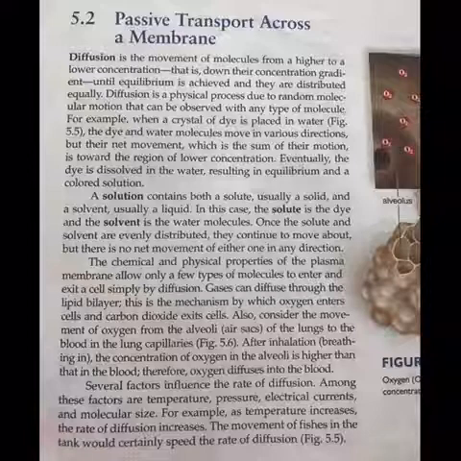The chemical and physical properties of the plasma membrane allow only a few types of molecules to enter and exit a cell simply by diffusion. Gases can diffuse through the lipid bilayer. This is the mechanism by which oxygen enters cells and carbon dioxide exits cells.